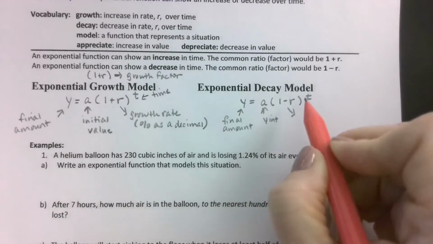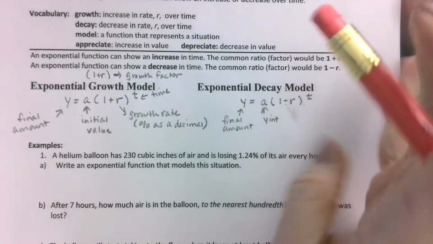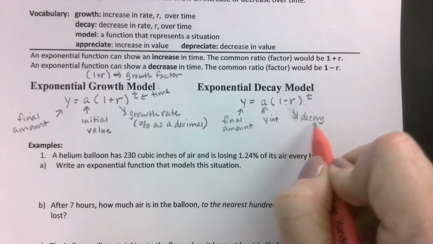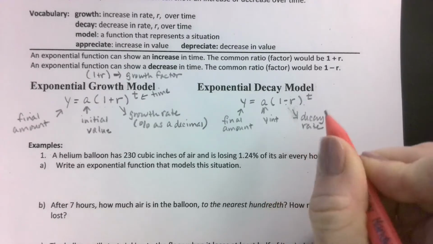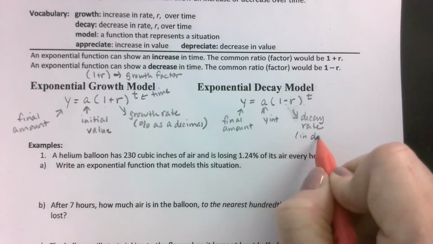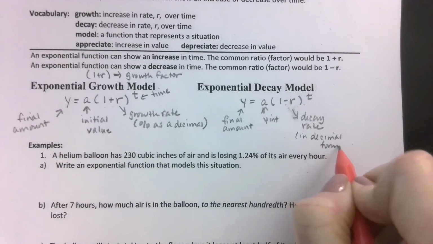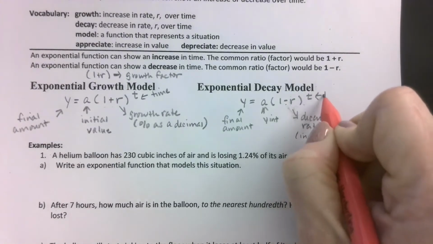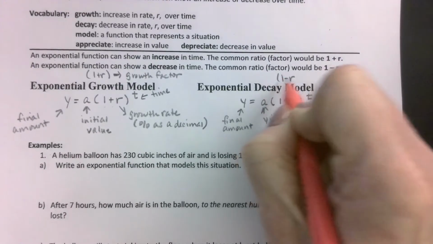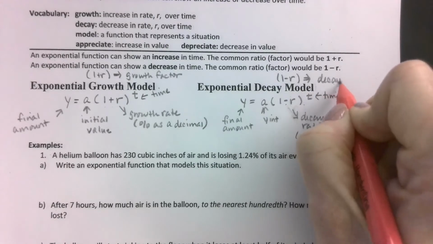The r is your decay rate as a percent, changed to a decimal. And again, t is time. The 1 minus r we can refer to as our decay factor.